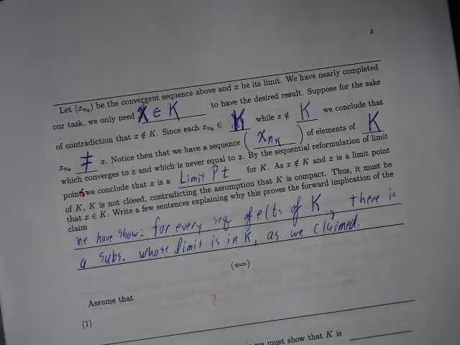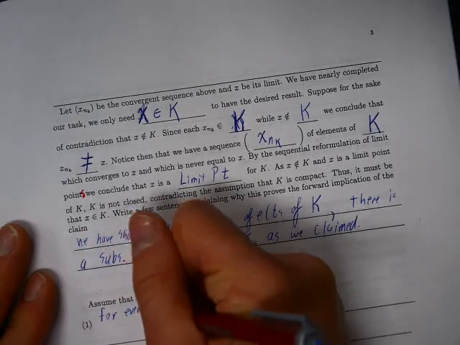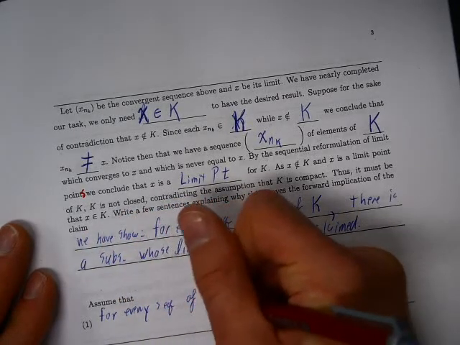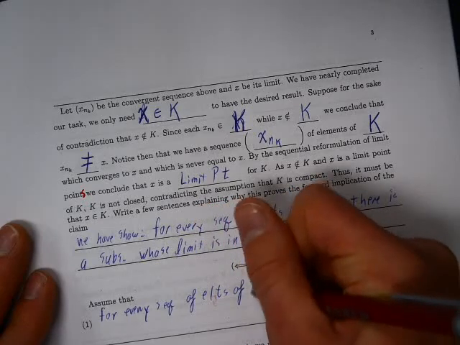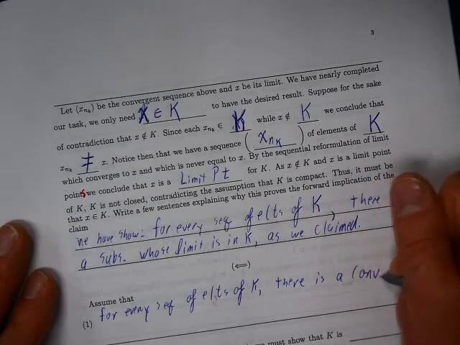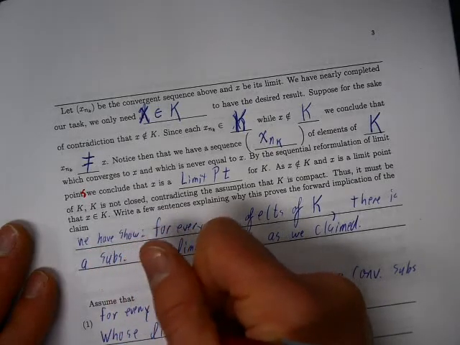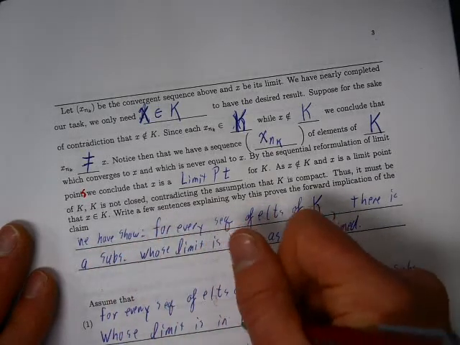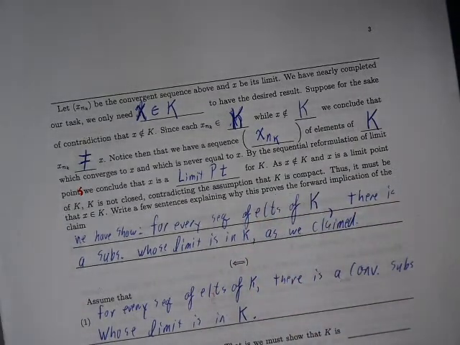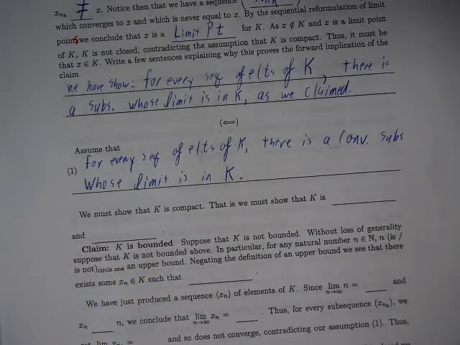Let's do the opposite implication now. Let's assume that for every sequence of elements of K, there is a convergent subsequence whose limit is in K. And we must show that K is compact. If we want to show that K is compact, then what two things do we need to show about K? Closed and bounded. We need to show it's closed, and we need to show it's bounded.